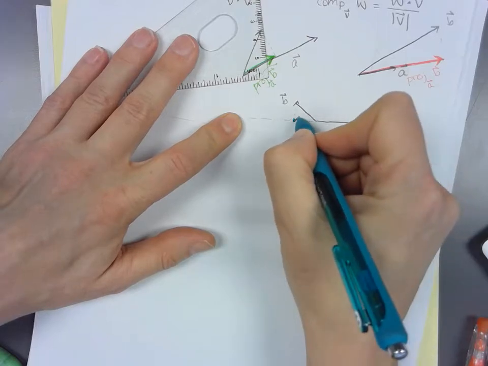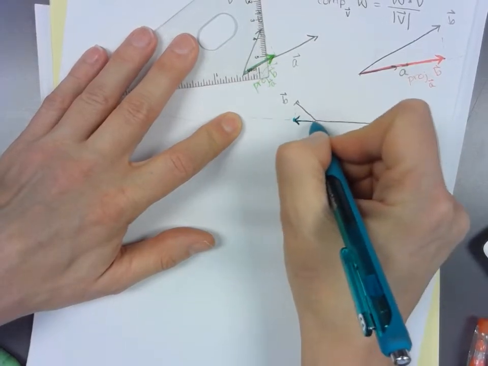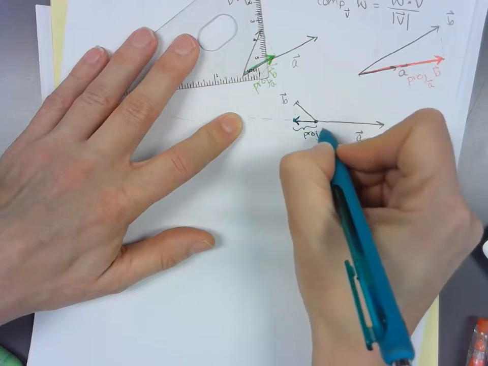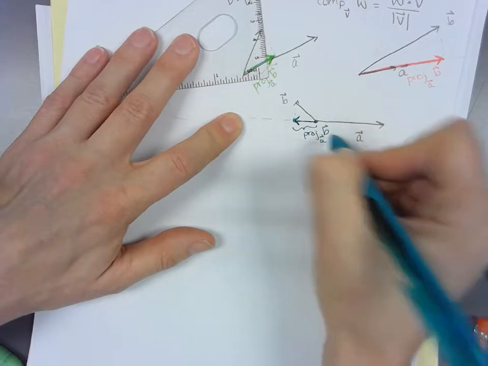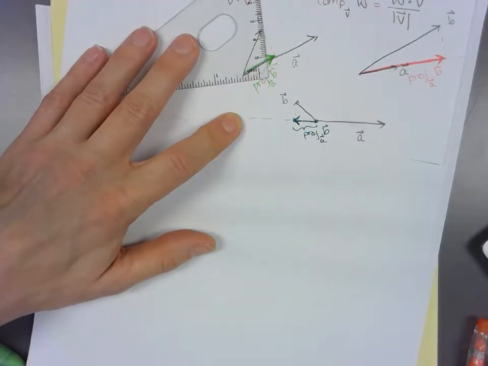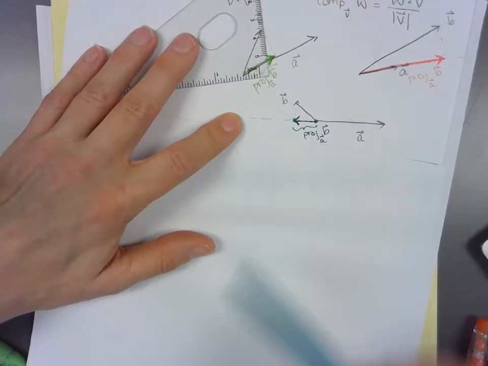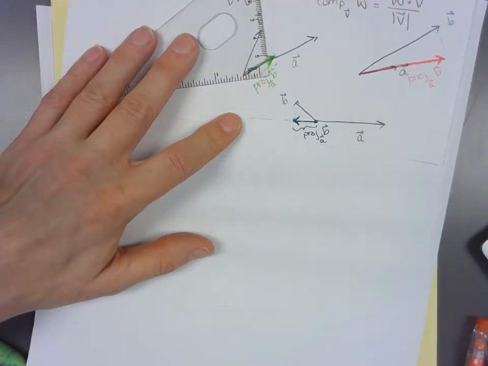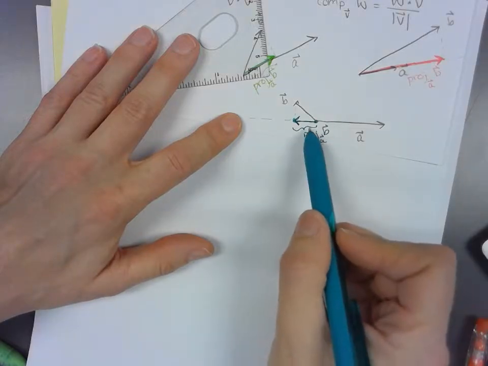So this right here is the projection of B onto A. The absolute value of the component is the length. This time the component is going to be a negative number since the projection goes in the opposite way of A. Say you get -4. The negative means it goes in the opposite direction of A, and 4 would be the length of the shadow.